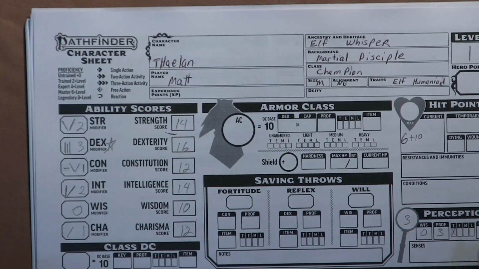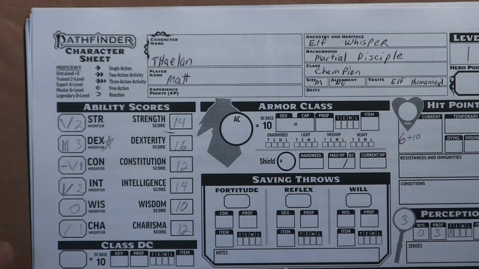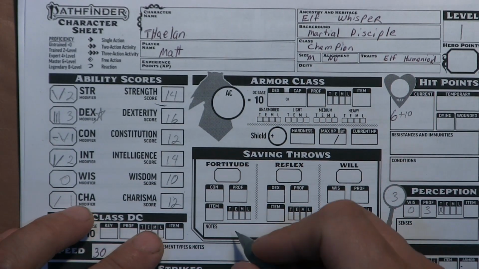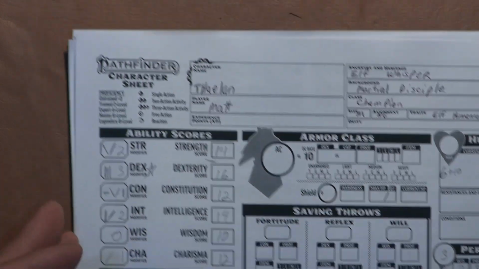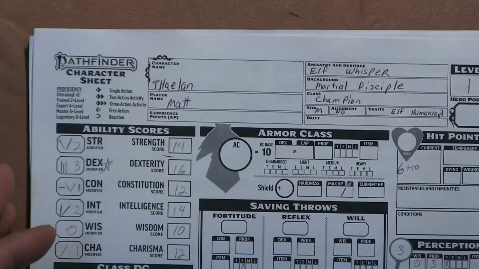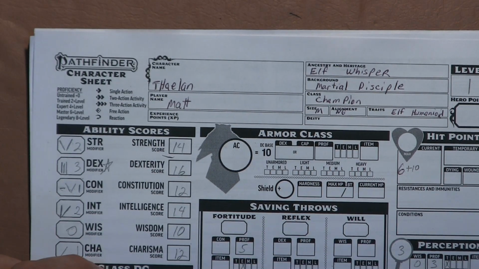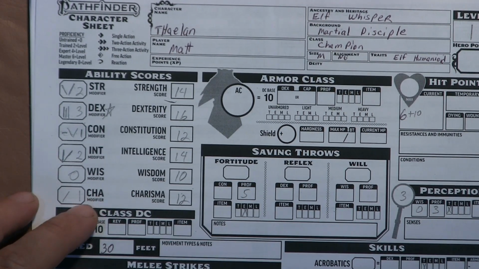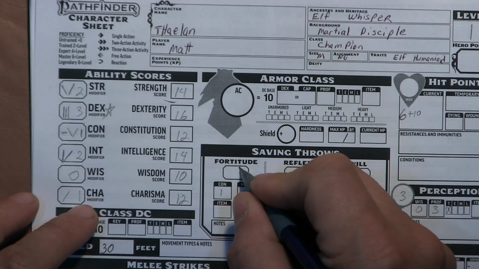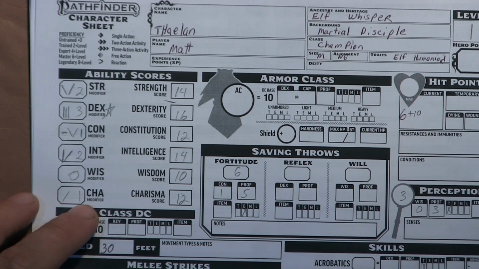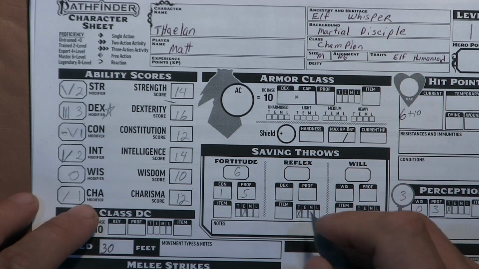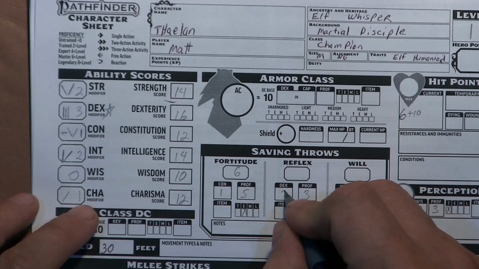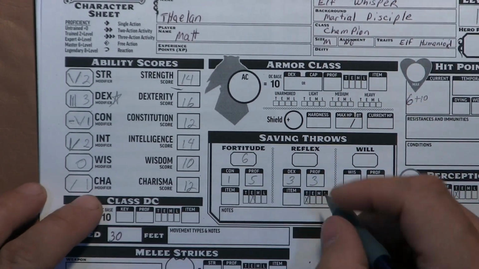Then I'm going to come over here to saving throws because they're next. We will start with fortitude, which we are an expert in. Expert is 4 plus level, so your proficiency bonus is a 5. Then you add your constitution bonus to that, which is 1, for a total of 6. Then the reflex save, you are trained in as a champion. Your proficiency will be a 3 plus your dex mod, which in this case is 3 also, for a total of 6.